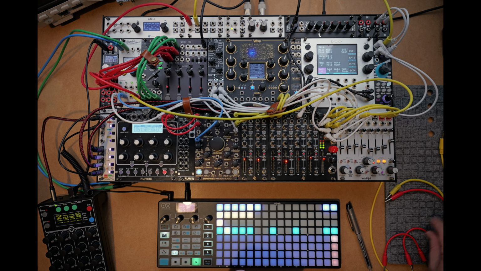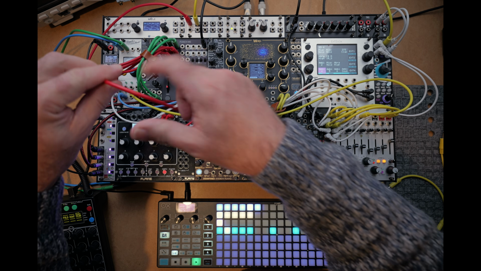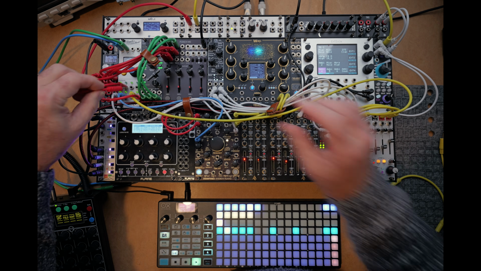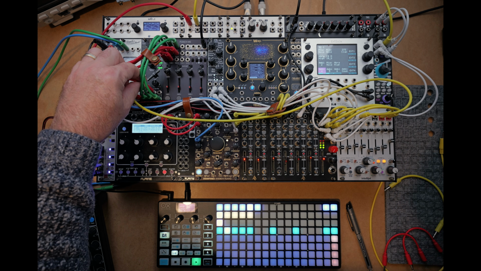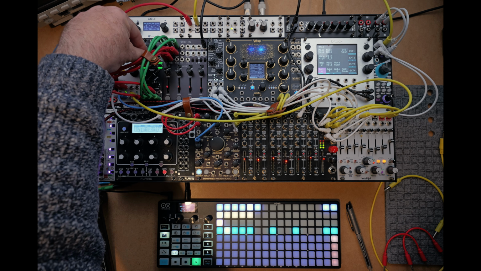And I was doing a bit of modulation as well, using clocked envelopes out of palms here into the FM index.